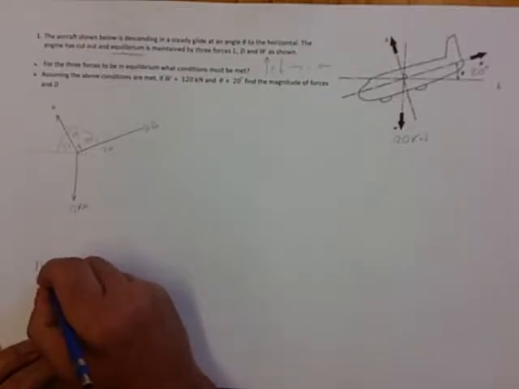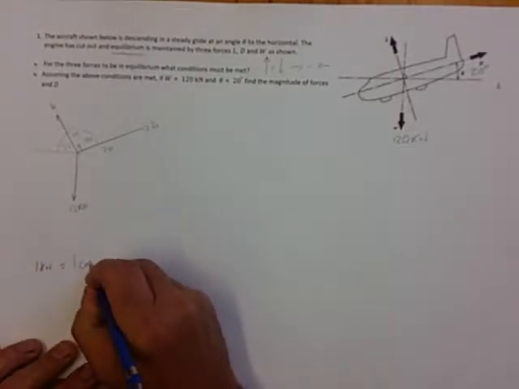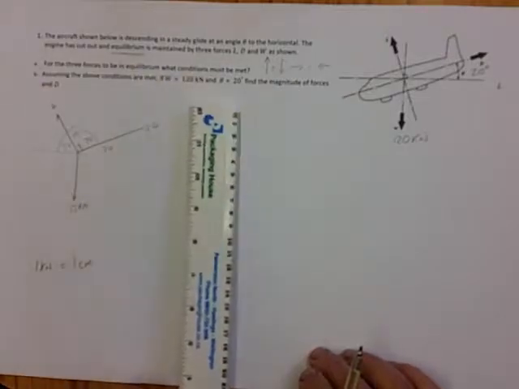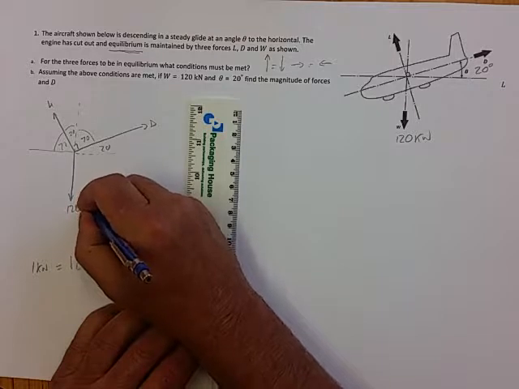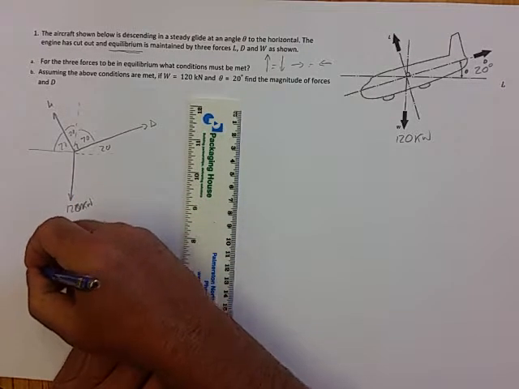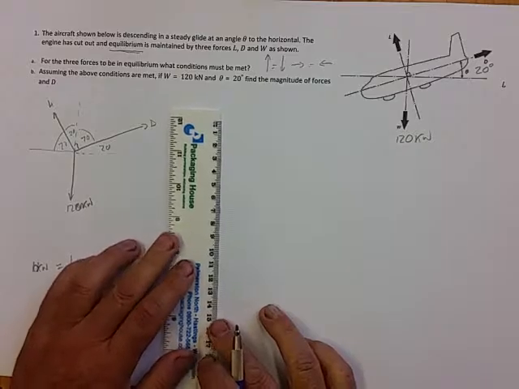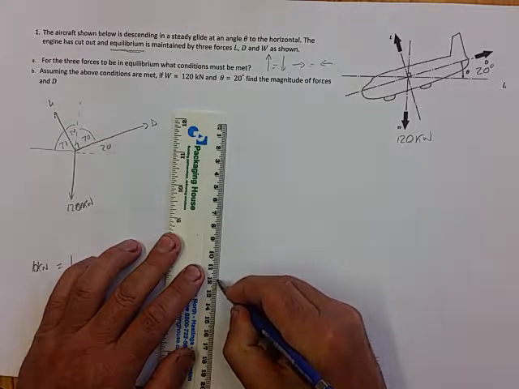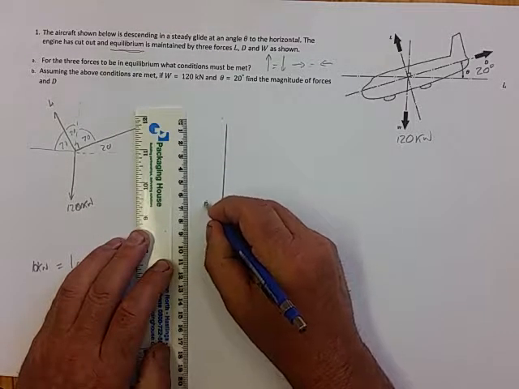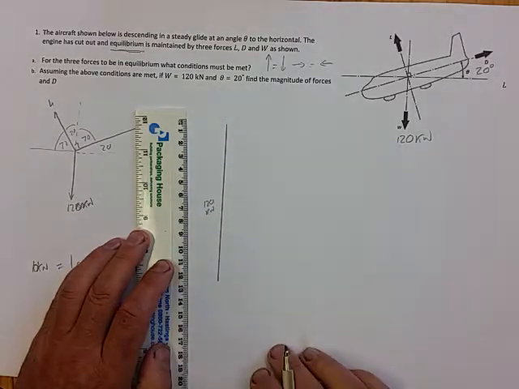The first method I'm going to show you to solve this is quite simply graphically. We're just going to draw the vectors to scale, and we'll be able to measure the missing information. I'll begin with the known, which is 120 kilonewtons, so it's going to be 10 kilonewtons equals 1 centimeter. So 120 will start straight down with 12 centimeters. So there's our 120 kilonewtons.